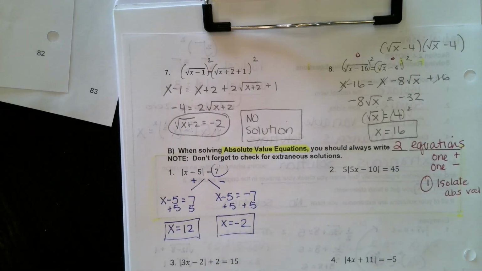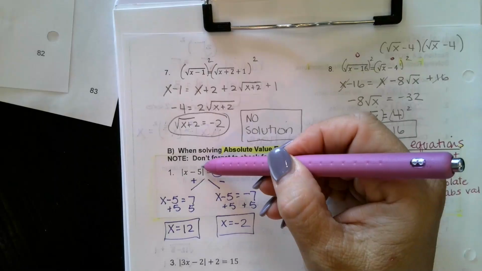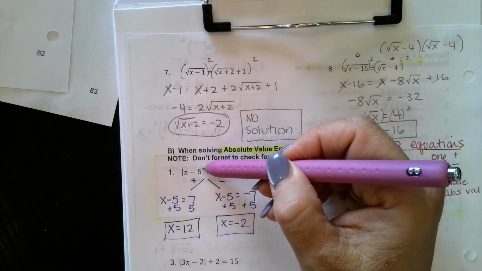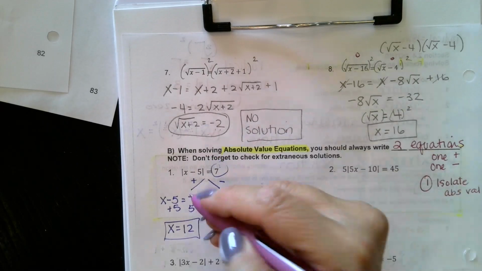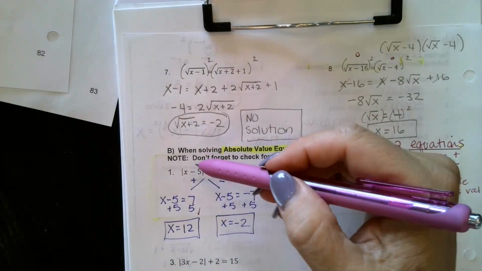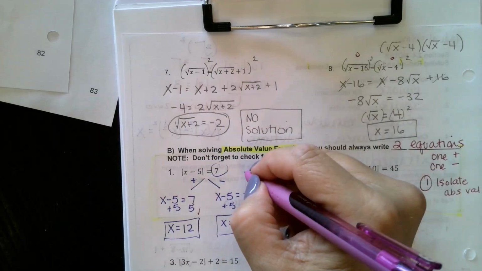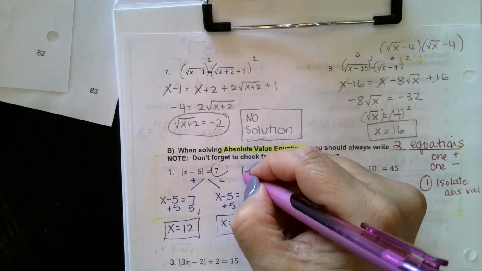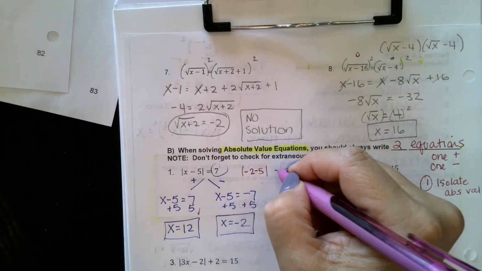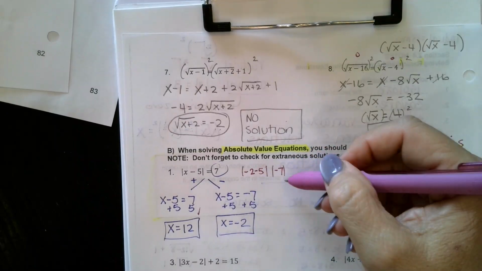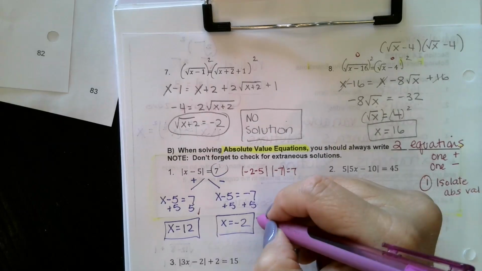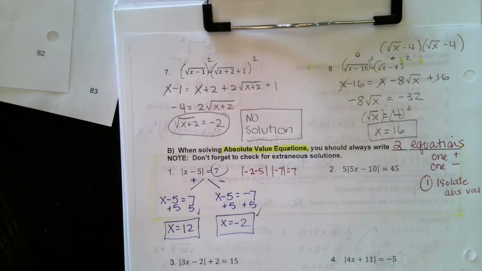But I have to test it. So if I plug it up in here, I would have 12 minus 5, which is 7. So this one's good. I plug -2 in here, and I have -2 minus 5. And this is -7, but the absolute value of -7 is 7. So this one's also good.